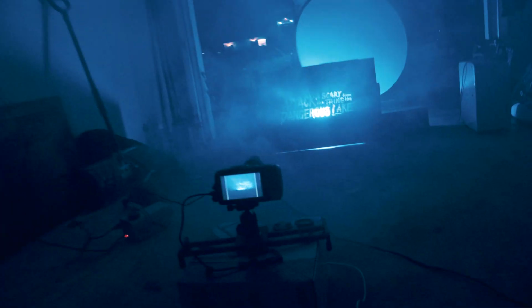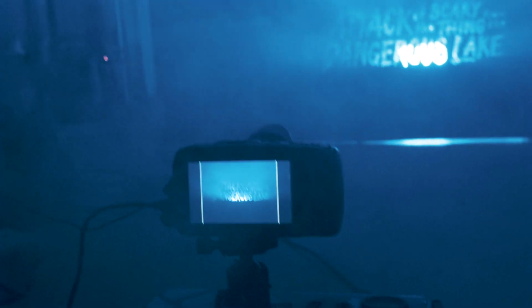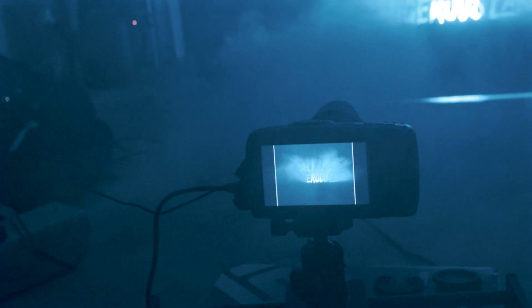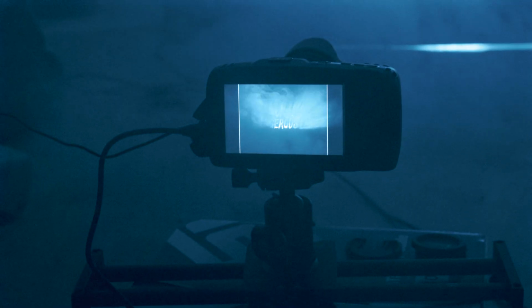So right here, I decided to remove that diffusion, and all of a sudden, those rays of light start shining through. Dude, look at that. Dude, that's the look. That's the look. Yeah. There it is.